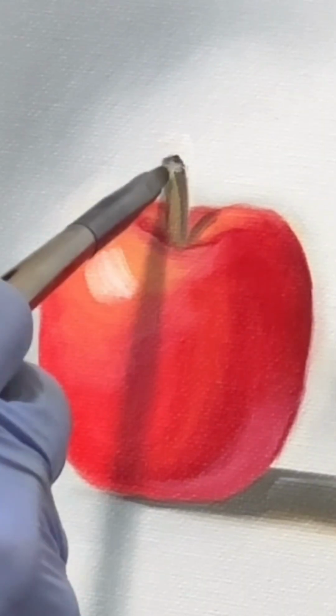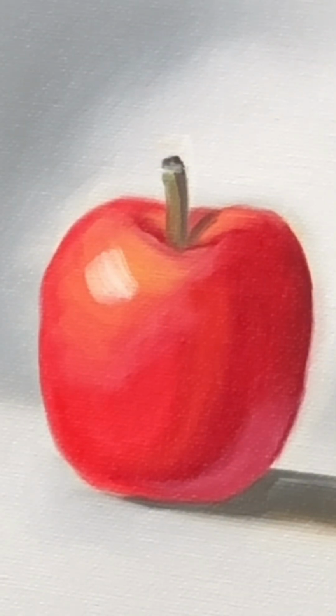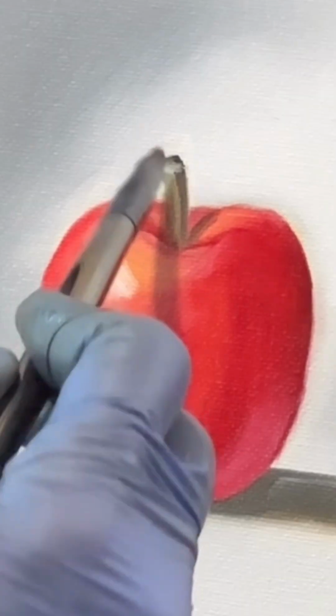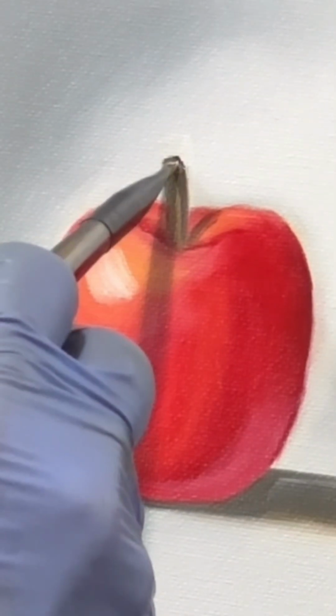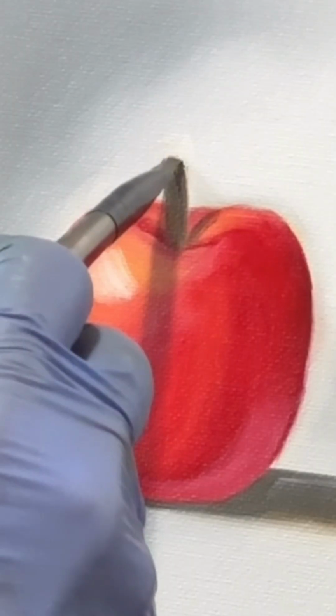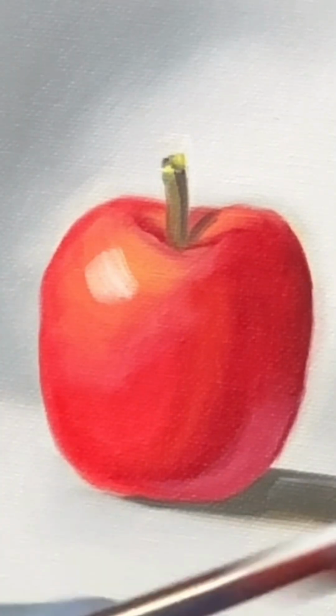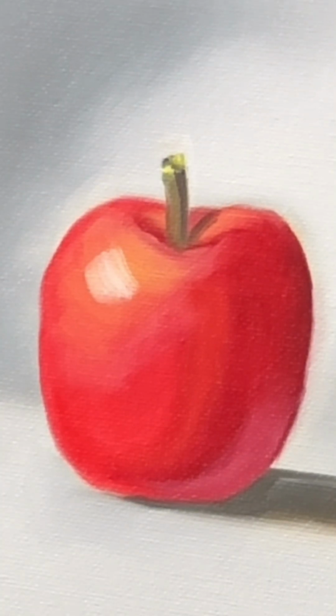Stick around, my friends, for the second sitting. This apple took a few days, maybe 2 or 3 days. I just let that sit until it dried, and you will see how much better and refined the second sitting is.